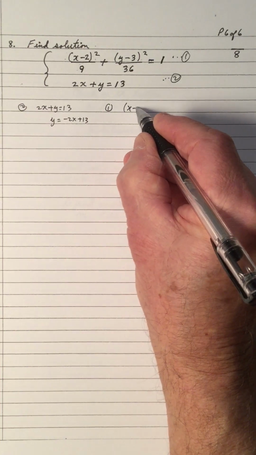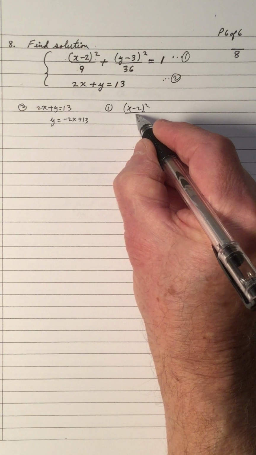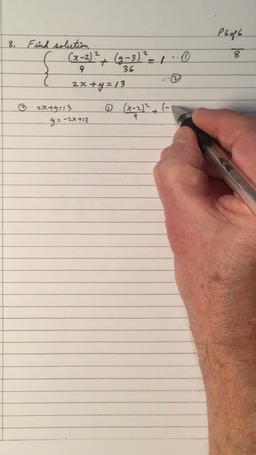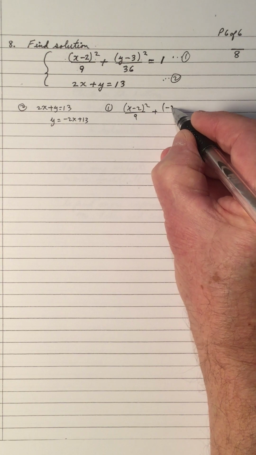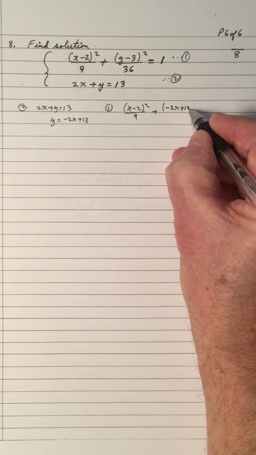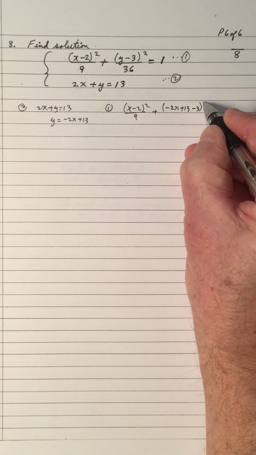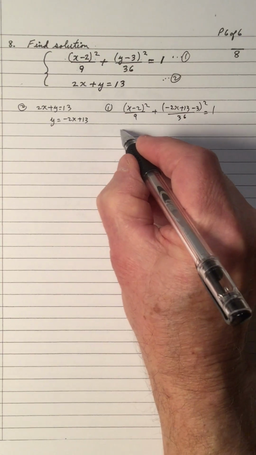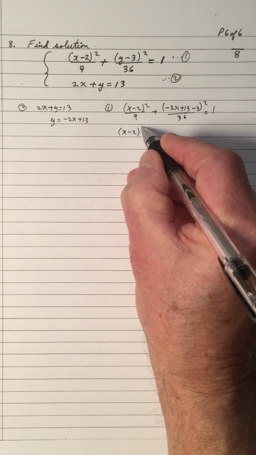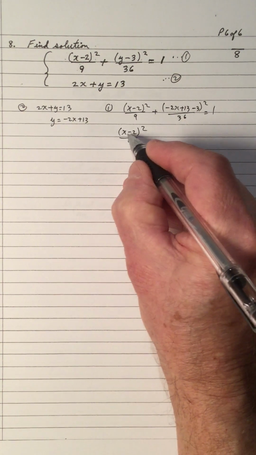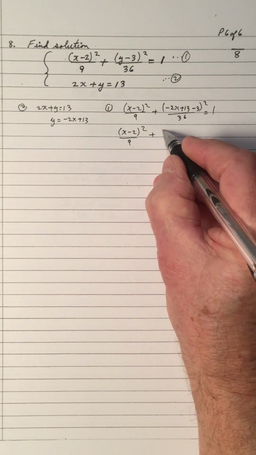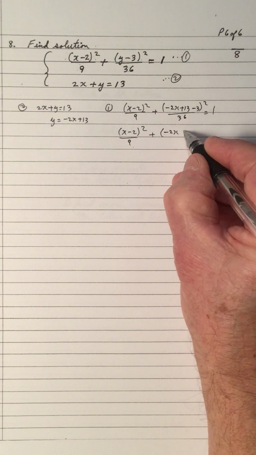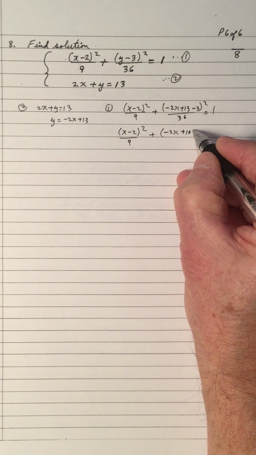So we get x minus 2 squared over 9 plus y, which is negative 2x plus 13, minus 3 squared over 36 equals 1. Simplify, I have negative 2x, and that gives me a plus 10.